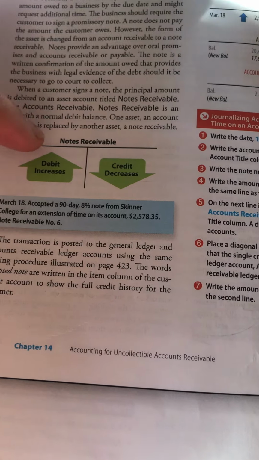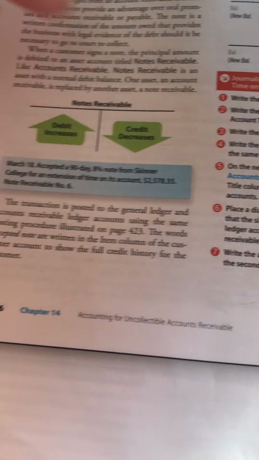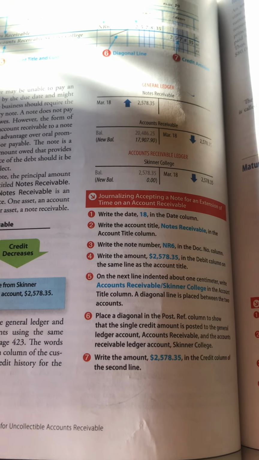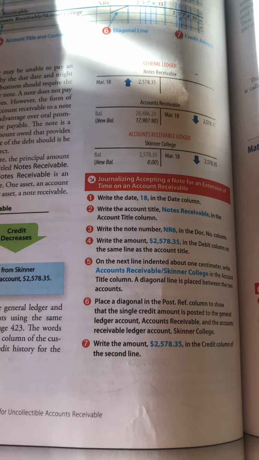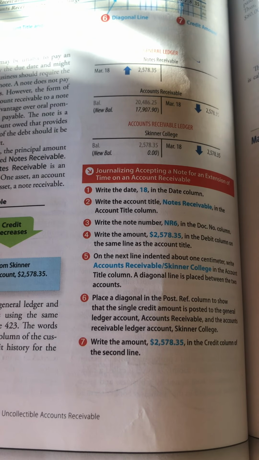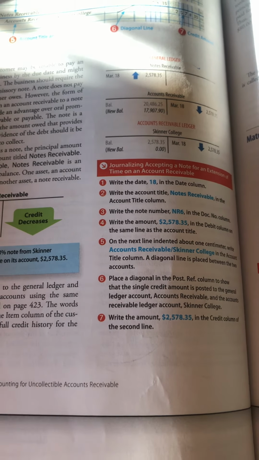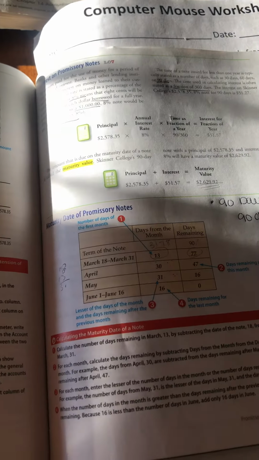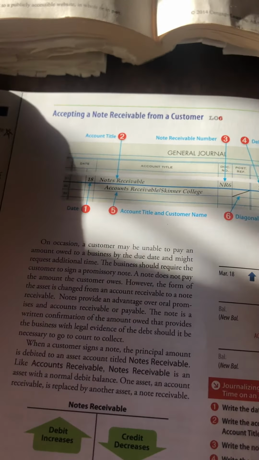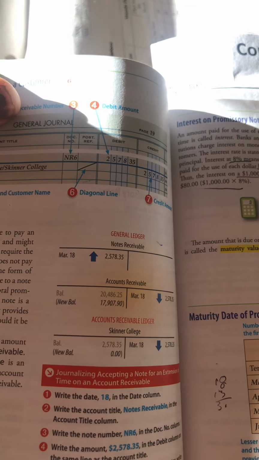So your notes receivable debit will increase and your credit will decrease. If somebody's not paying their bill, usually trying to do a promissory note is another alternative to make them pay and encourage them to pay the amount due. So you can see in your general journal, your notes receivable will be debited, and your accounts receivable, Skinner College, will be credited.